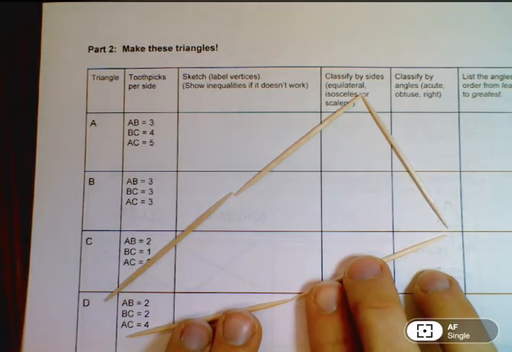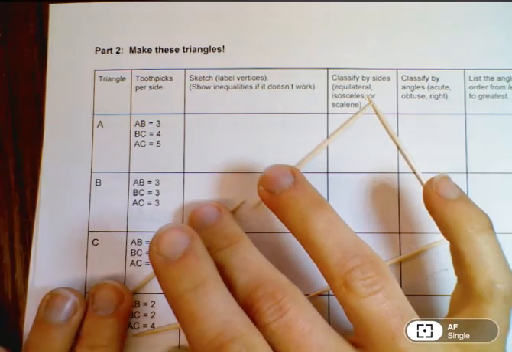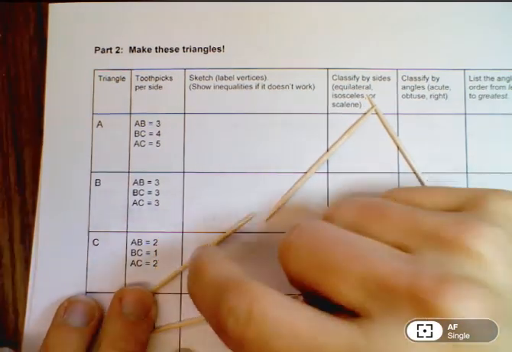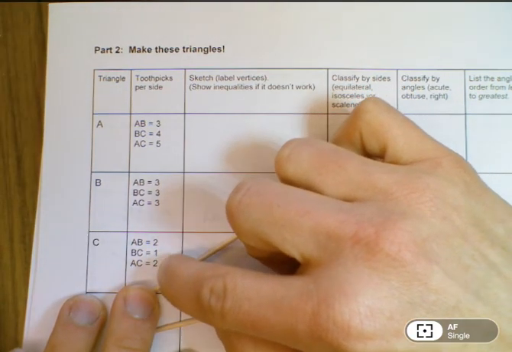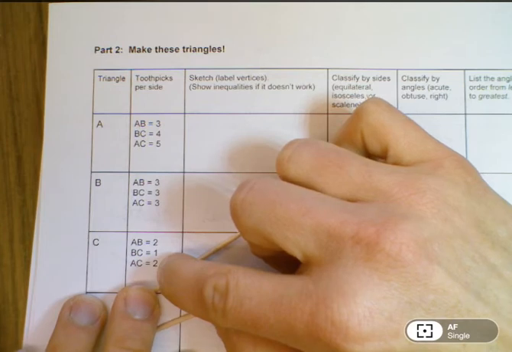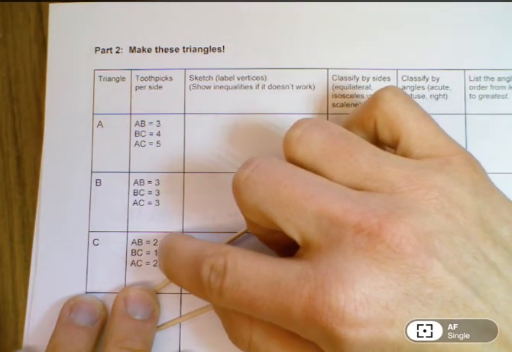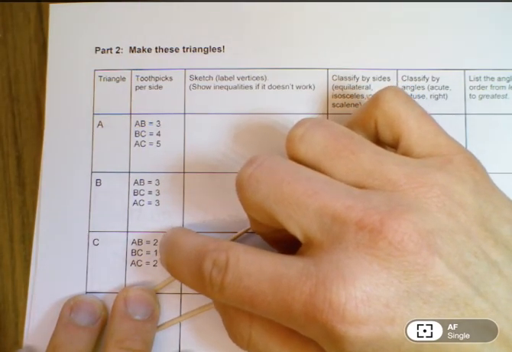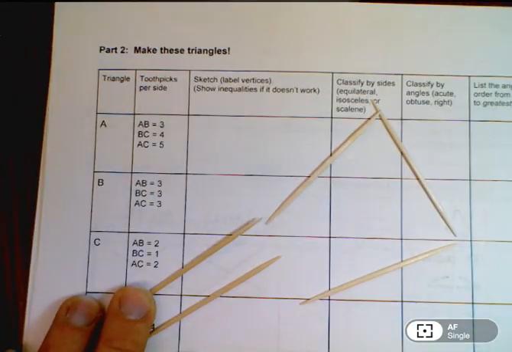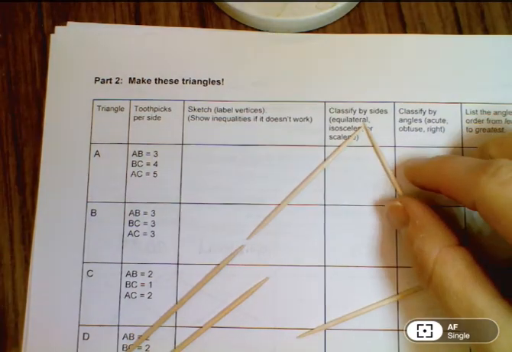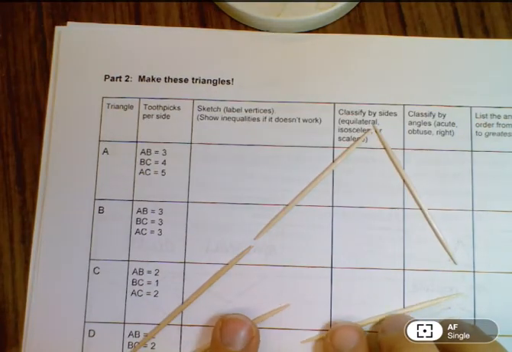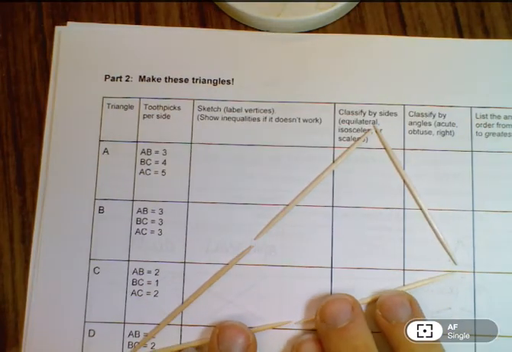Now, if you wanted to make sure it would work, we could use the triangle inequality theorem, right? If I take 2 of the smallest sides and add them up, it needs to be bigger than the third side, and that is going to work here, because if I take my 2 smaller sides, 1 and 2, and add them up, that's 3, which is bigger than my third side. So I know it's possible. And so then it's just a matter of making it work. So it's going to look something like this.